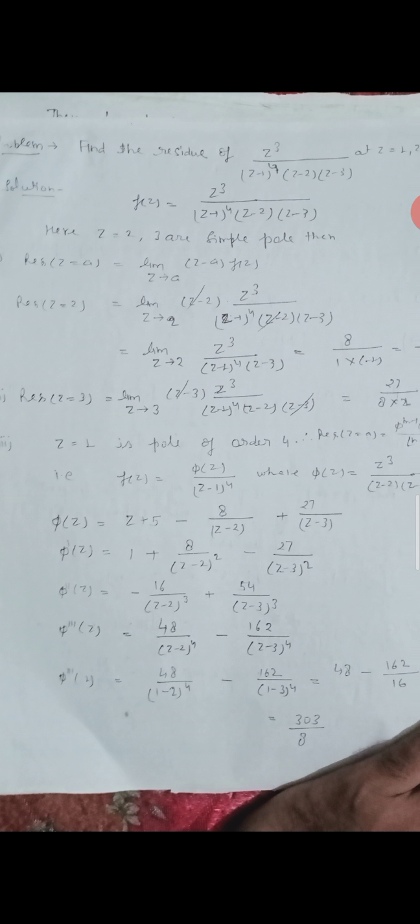For the solution, f(z) is equal to z cube upon (z − 1) to the power 4 (z − 2)(z − 3). Here z = 2 and 3 are the simple poles. Then residue at z = a is equal to limit z tends to a of (z − a) f(z). Residue at z = 2 is equal to limit z tends to 2 of (z − 2) z cube upon (z − 1) to the power 4 (z − 2)(z − 3). So limit z tends to 2 of z cube upon (z − 1) to the power 4 (z − 3) is equal to 8 upon 1 cross minus 1, this is minus 8.